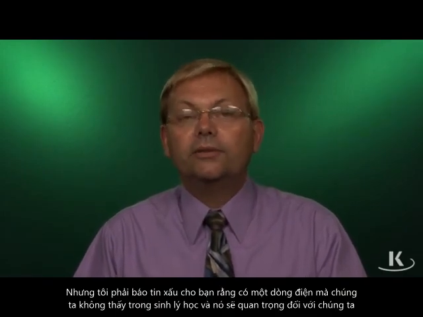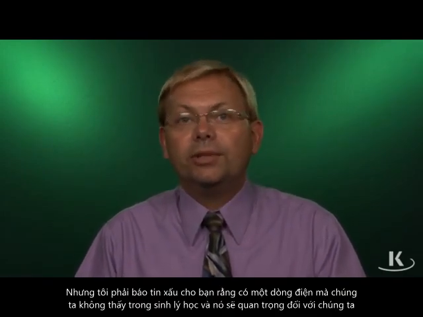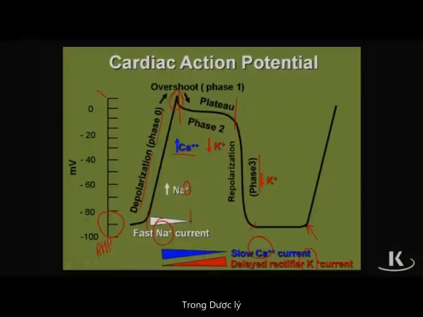There's one current that we don't see in physiology, and it'll be important for us in pharmacology. You see this plateau phase, that phase 2? It seems, according to the physiologists, that only calcium entering and potassium leaving play a role at this level. Well, really, sodium still plays a role here too. The only thing is that it cannot be through the fast sodium current.